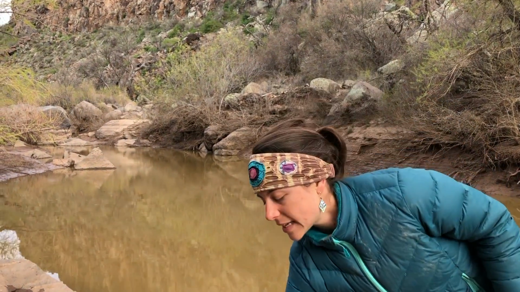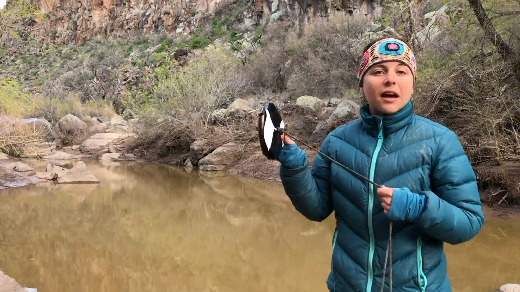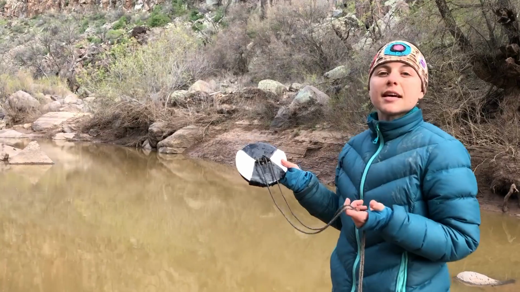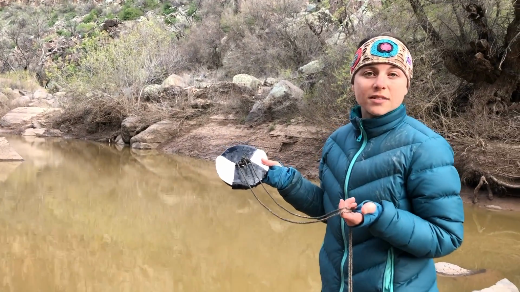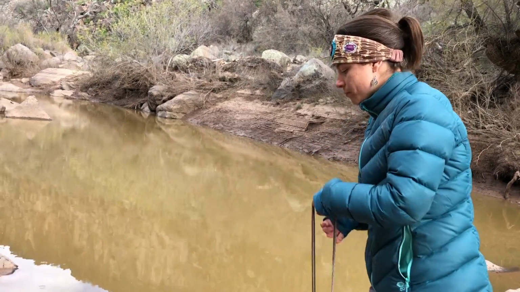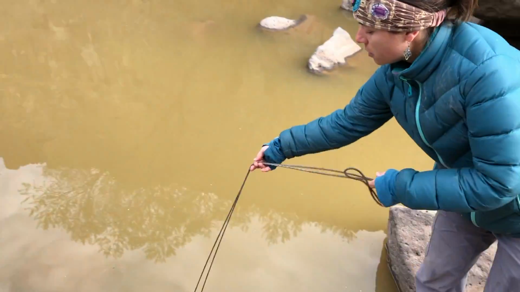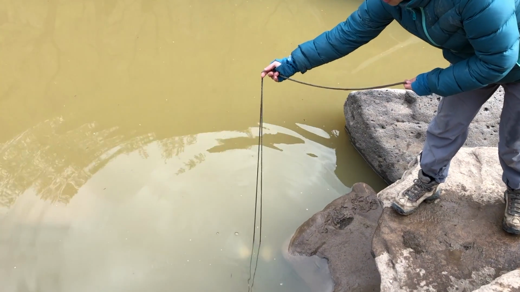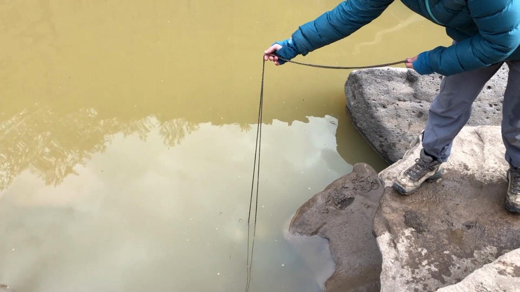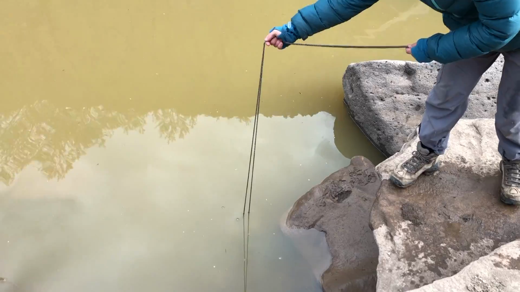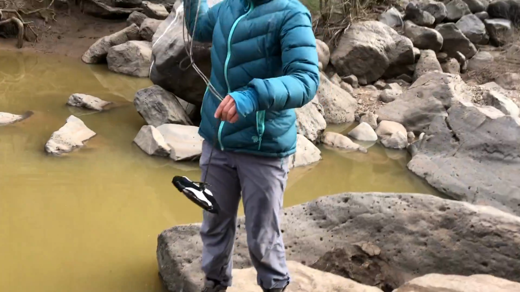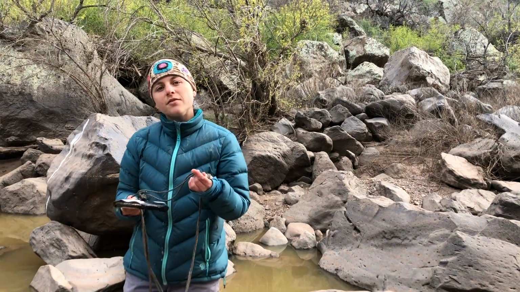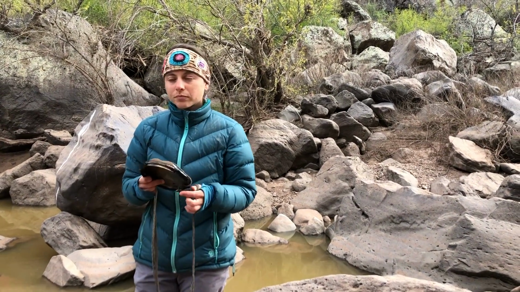Today I'm at Sullivan's Canyon, and I brought with me a homemade Secchi disc. A Secchi disc is a tool that scientists use to measure or quantify the turbidity of water. As I put the Secchi disc in and start to lower it, I'm waiting and watching for the moment where I can no longer see it. At that point, I can bring it out and measure that depth. This gives me a way to quantify the turbidity of the water.